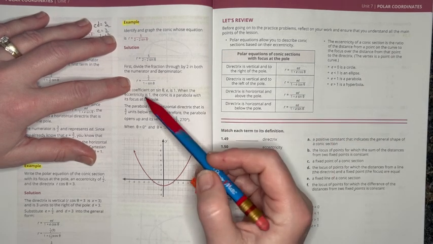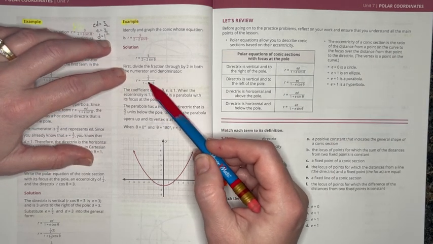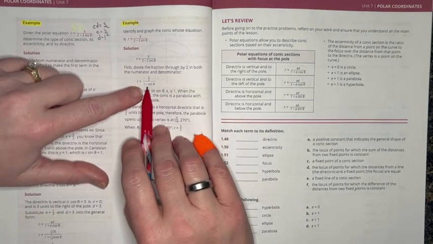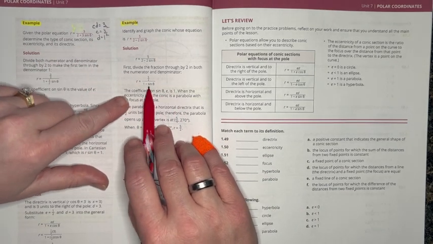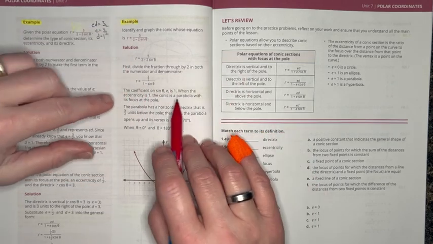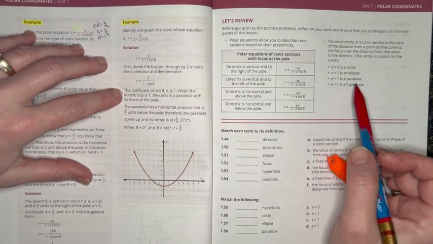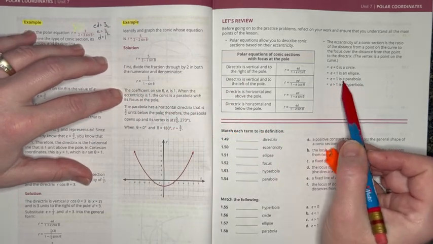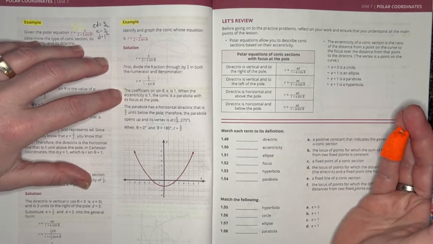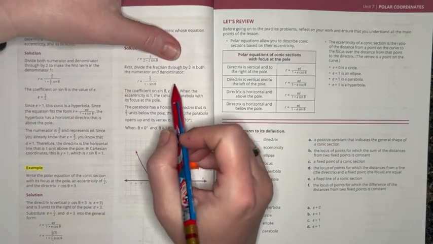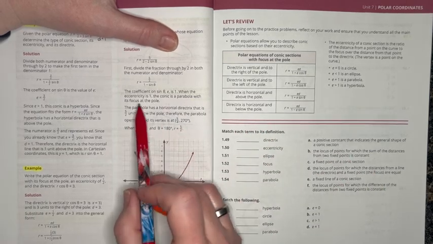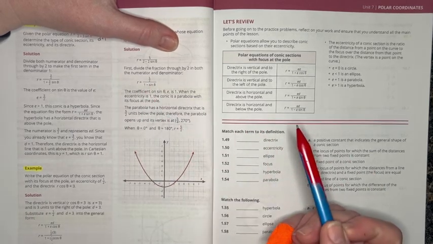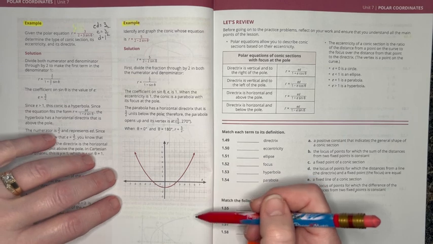That much we know. We know that E is equal to 1 because there's no coefficient before my sine, so E is equal to 1. If E is equal to 1, this is a parabola. So that's what we know for now. If E is equal to 1, then my directrix is at 5 over 2, but it's below the pole.